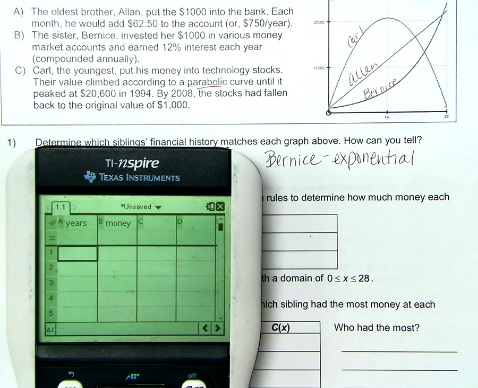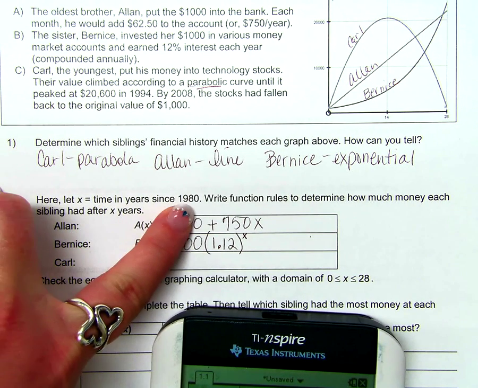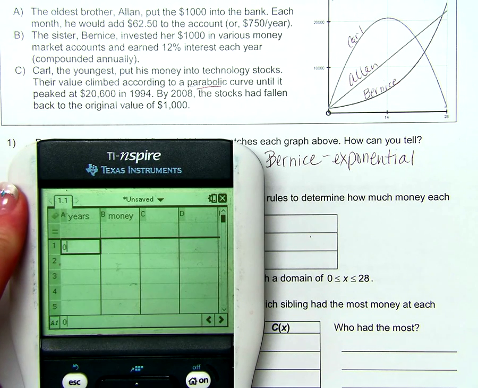1980? Except, remember what it says. X is time in years since 1980. So it's 0. At 0 years, or in 1980, Carl had $1,000.